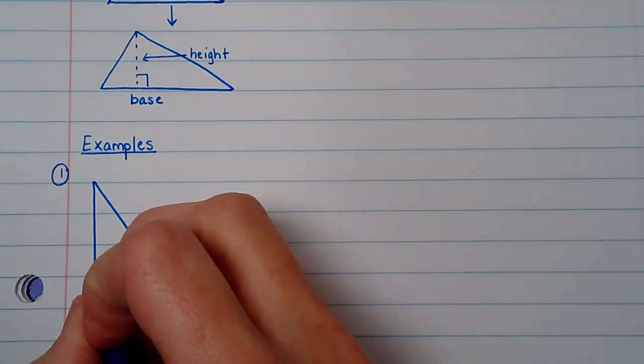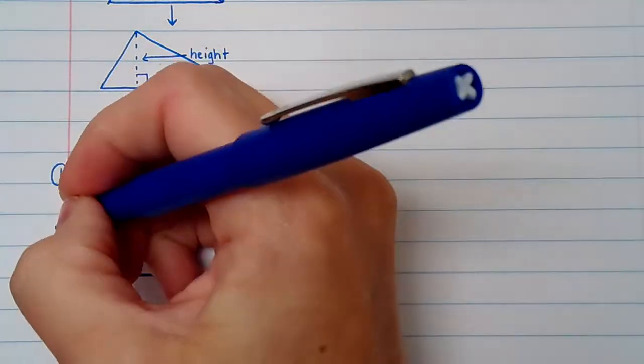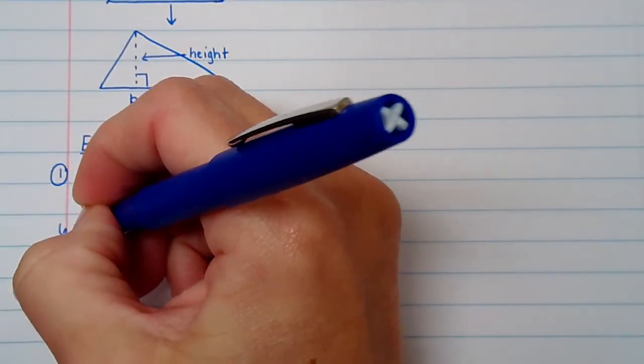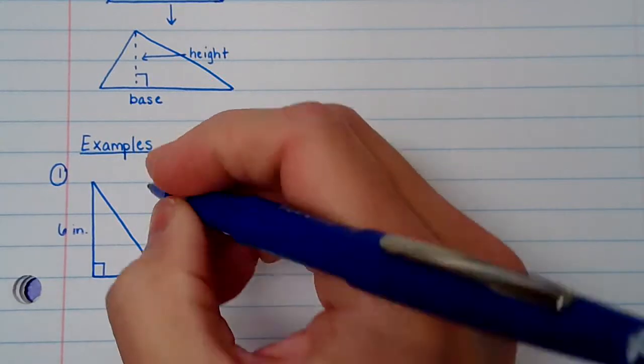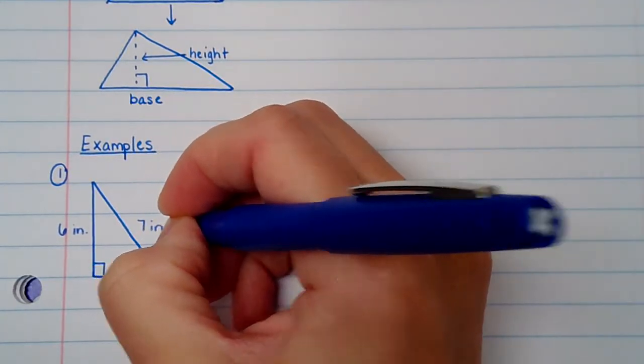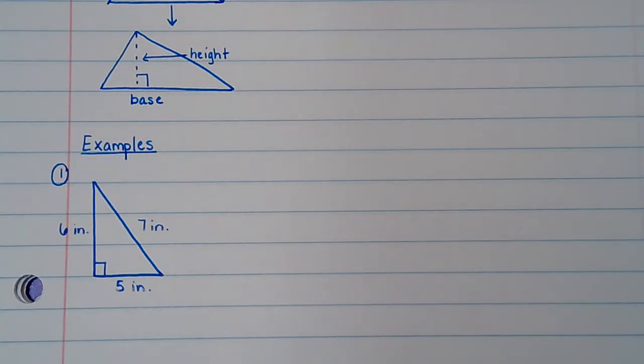I'm going to draw this in, and then let me label my measurements. All right, so there is my triangle. And like I told you, they've labeled your height for you. It's not a dotted line this time because it's actually the side of the triangle, but they still drew the right angle for you to see that this is the height.